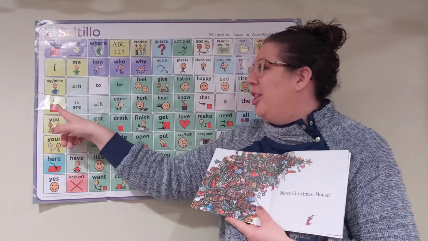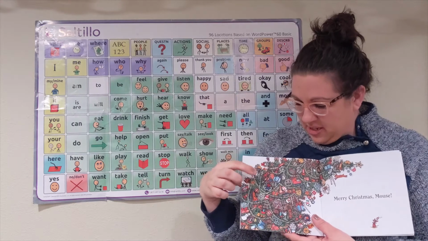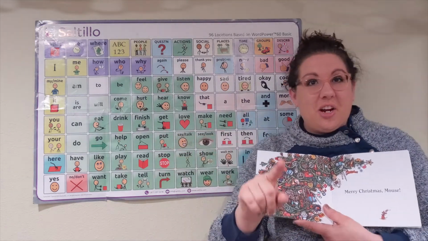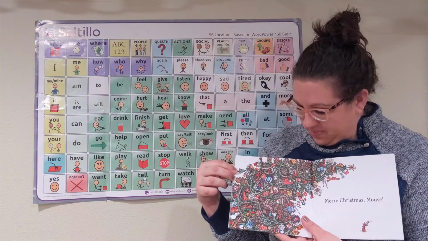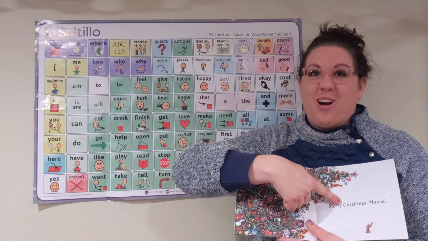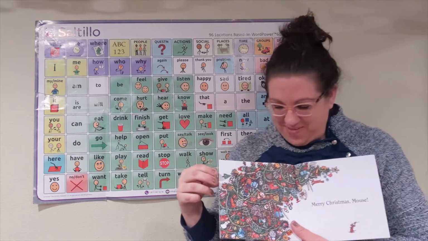It looks so cool. Does this one look like the tree at your house if you put up a tree? I like how it's kind of leaning over because it's so heavy from all of the ornaments.